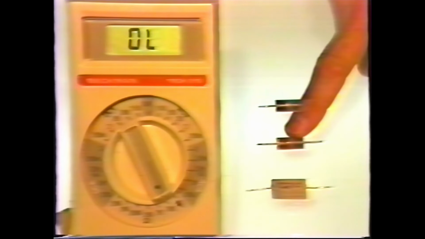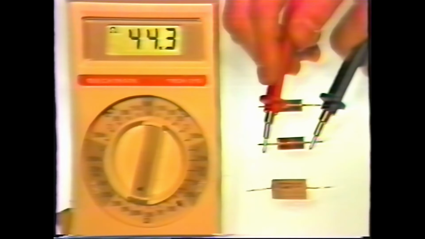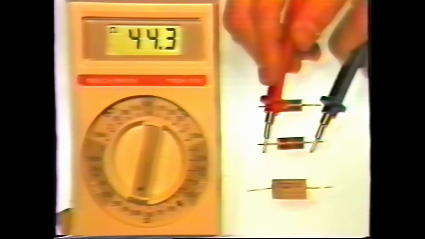This is a 47,000 or 47K resistor. We can't use the 200 ohm scale to measure it, so we have to go up to the 200,000 or 200K scale. When we place our meter leads across this resistor, it reads 44.3, but it's not 44.3 ohms because the setting is on the K scale. This is actually 44.3 thousand ohms, or 44,300.